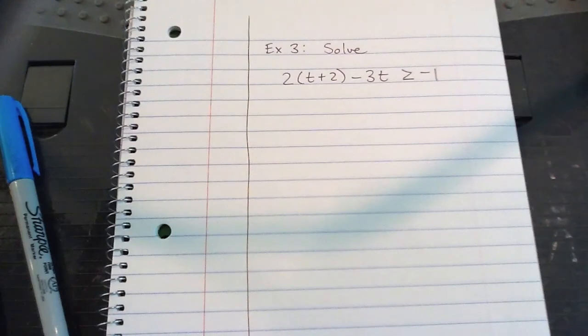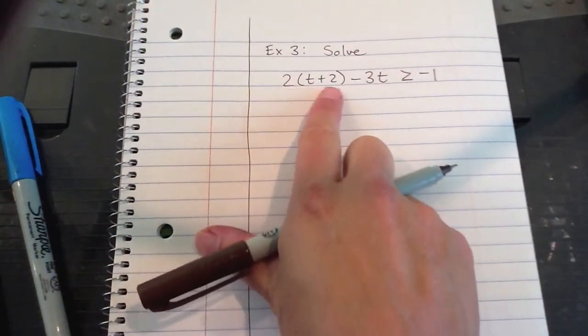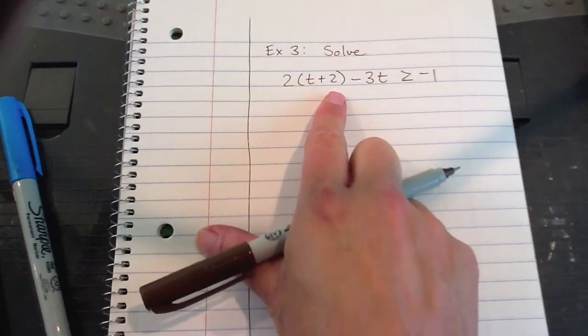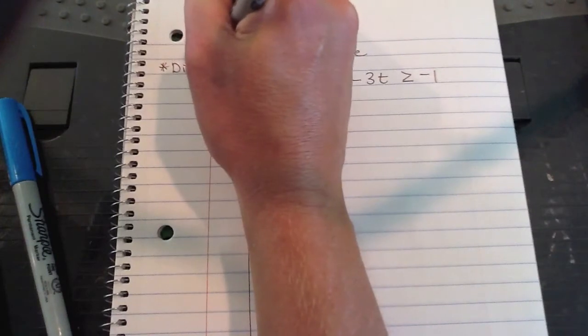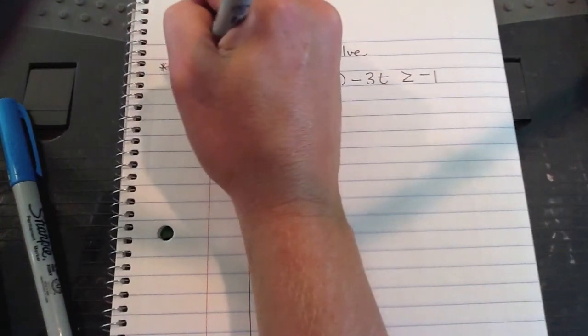This is example 3, so go ahead and write that down. Hopefully as you're writing it, you're already making mental notes about what you're going to need to do before you can start to isolate your variable. You should always be paying attention for certain things in equations and inequalities. So as you wrote this down, what did you notice right here? Hopefully you noticed that you needed to distribute. So whenever you see that, you always want to distribute first when you need to.